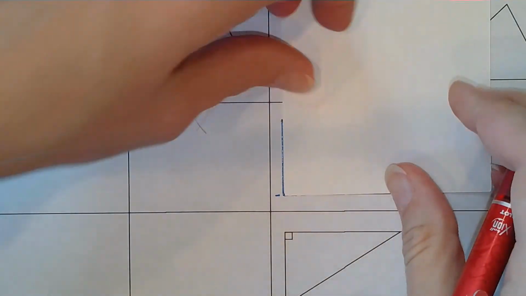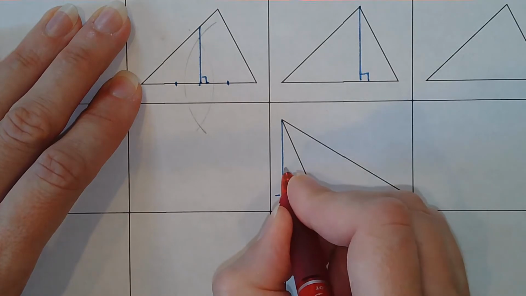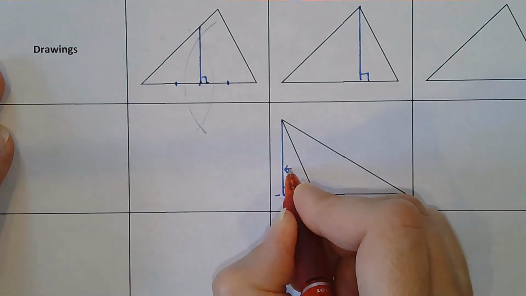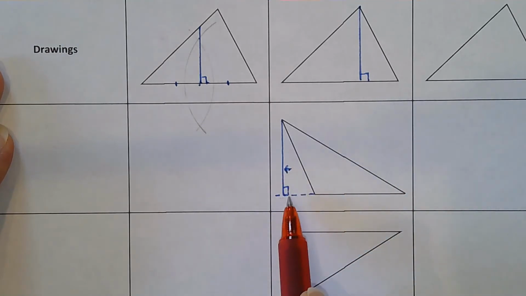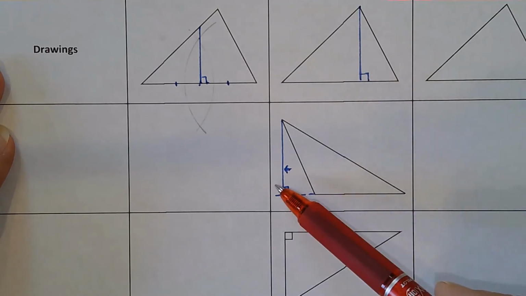Go straight down. That right there, that's my altitude. Okay, this is the altitude, this line here. Notice that the altitude is outside of the triangle. That's okay. An altitude can be outside of the triangle. Sometimes it'll be inside, like an acute triangle. Sometimes it'll be on the outside, like an obtuse triangle.